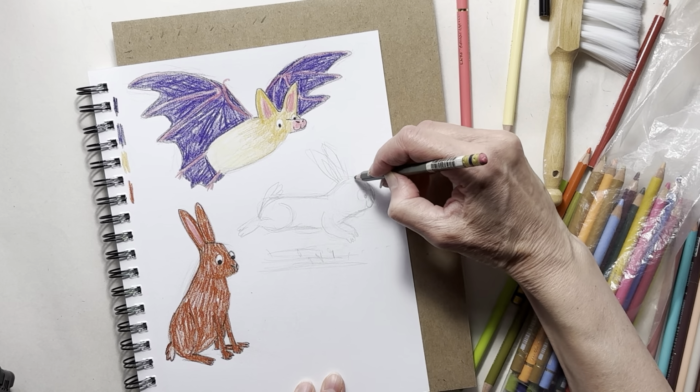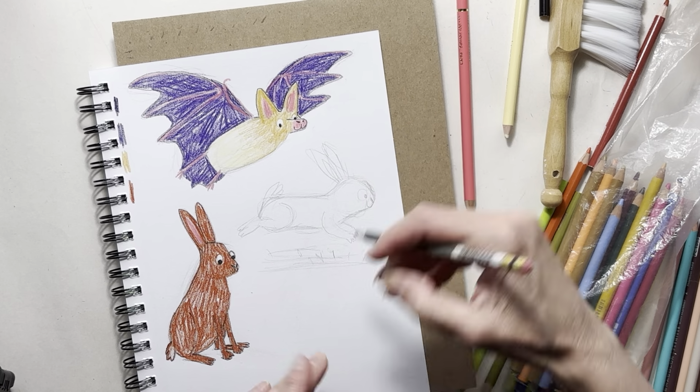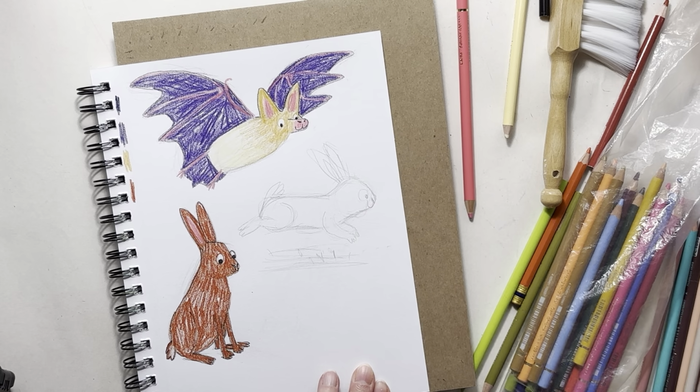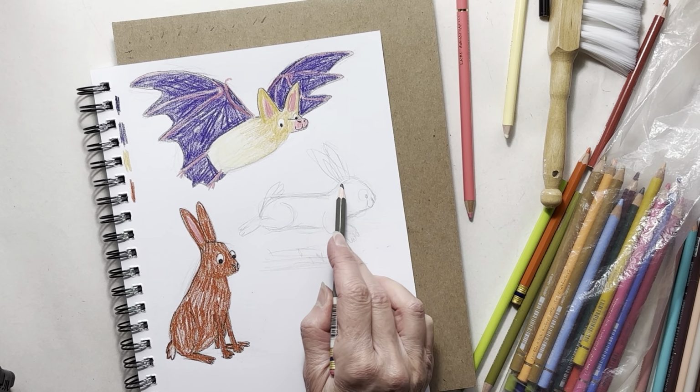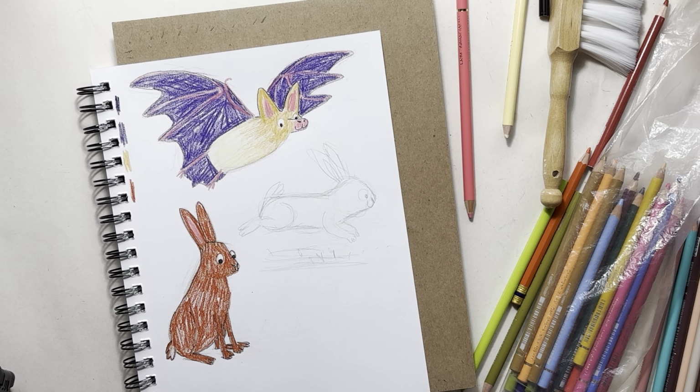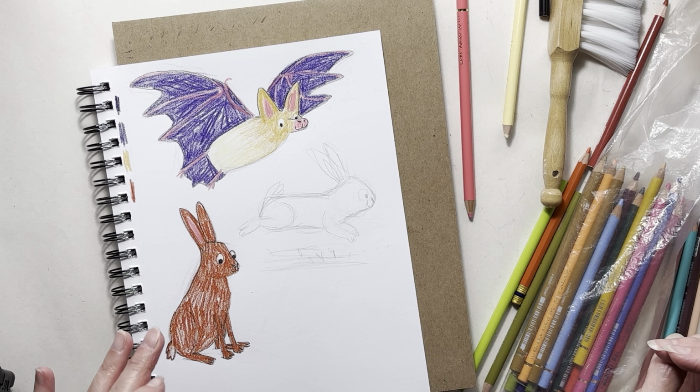They do have a sort of long face. That's a little better. Yeah, that's a little better. Better than that.